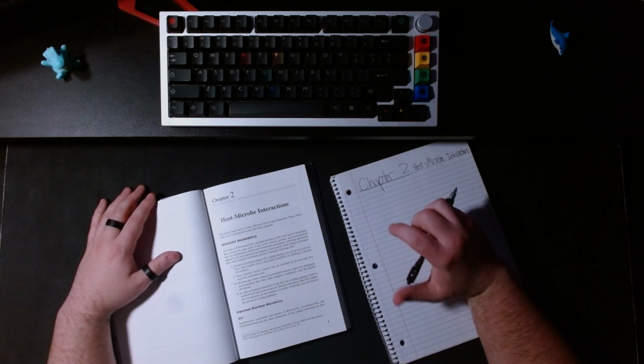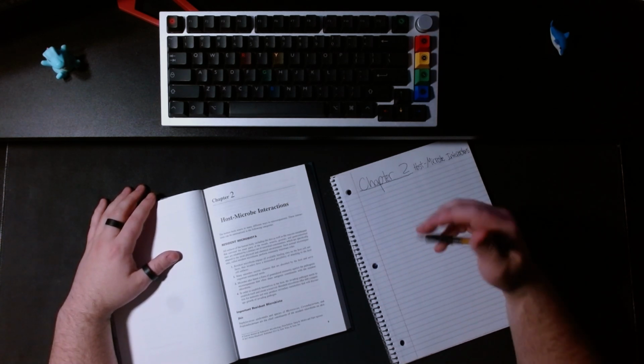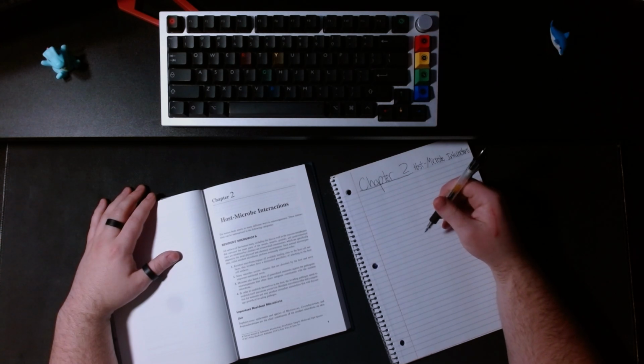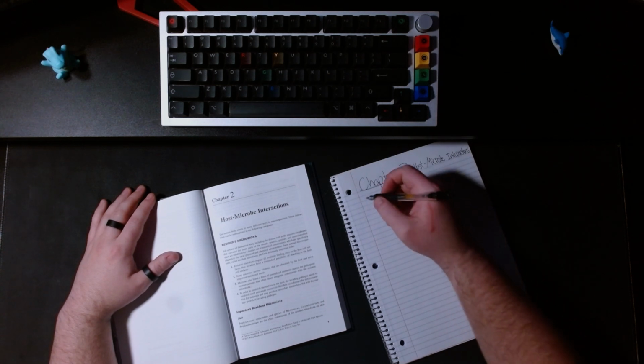The human body reacts in many different ways to microorganisms. These interactions can be summarized in the following categories: resident microbiota.